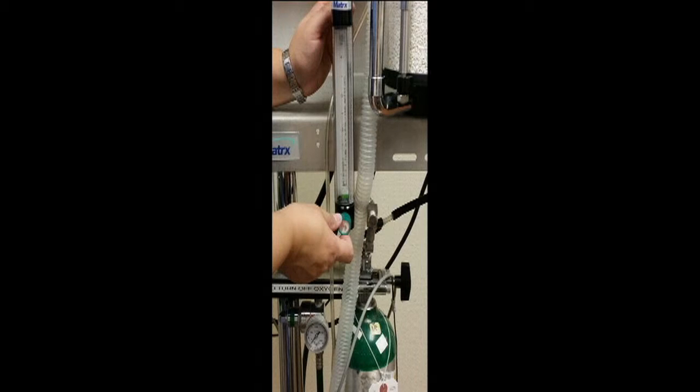Flow meter. It indicates the gas flow that is going directly to the vaporizer and then to our patient. The flow meter further reduces the pressure from 50 psi to about 15 psi. Flow meters are specific for each type of gas that they carry. In this case, it is oxygen. Oxygen enters the flow meter at the bottom of the glass column and exits from the top.